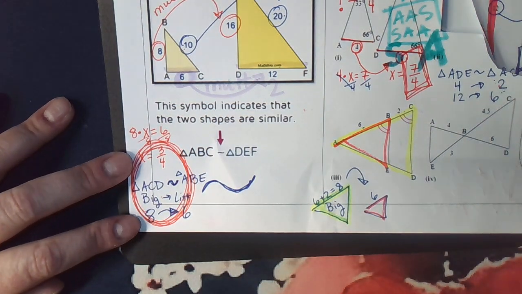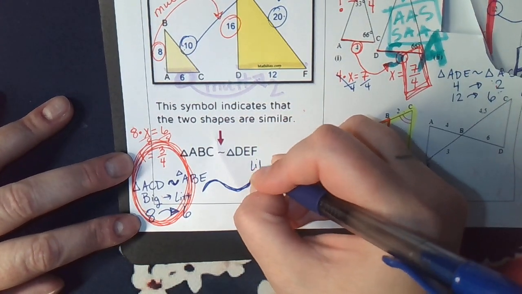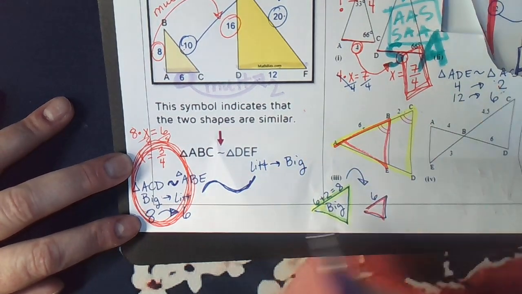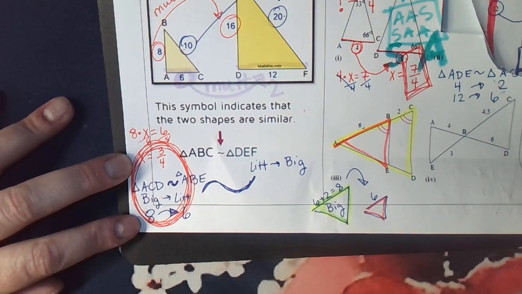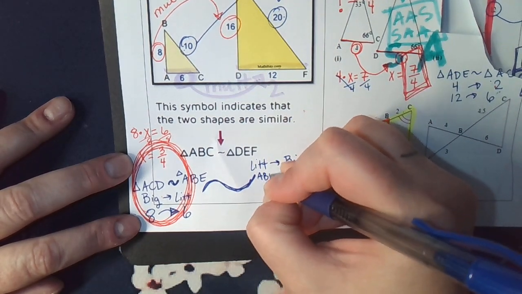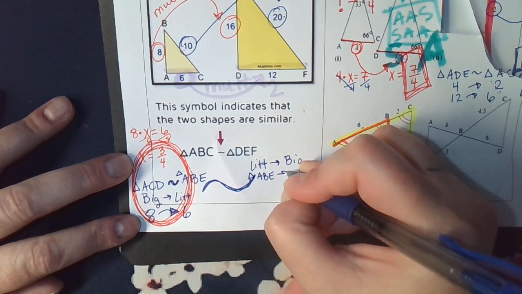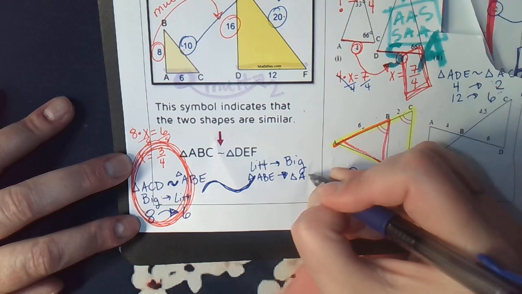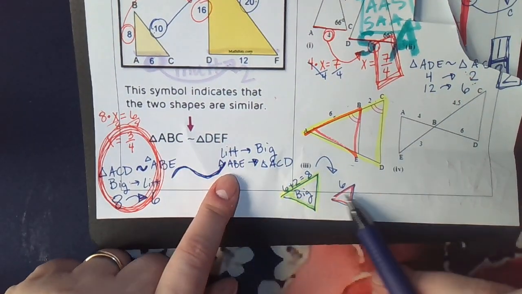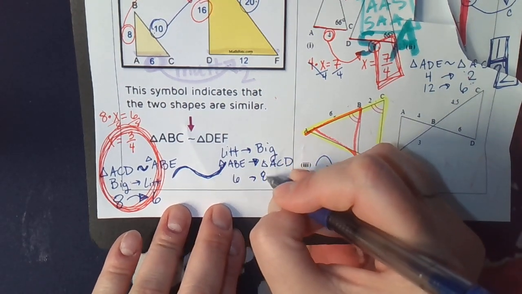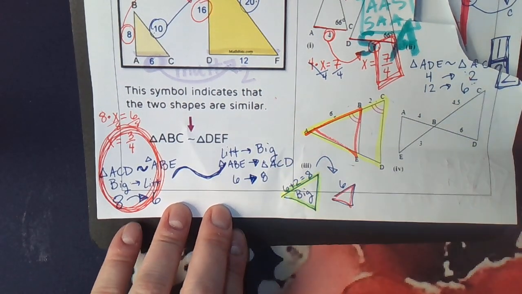Let's look at what happens when you go from the little to the big. Okay, on your homework, the little would be labeled triangle ABE, and we would take it to the big guy, ACD. Okay, well, let's see here. What's the little side? 6. What's the big side? 8. Okay, how do we get there?